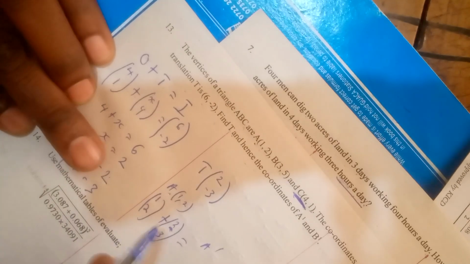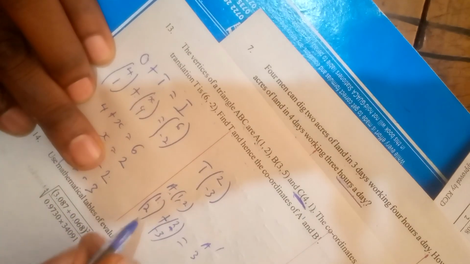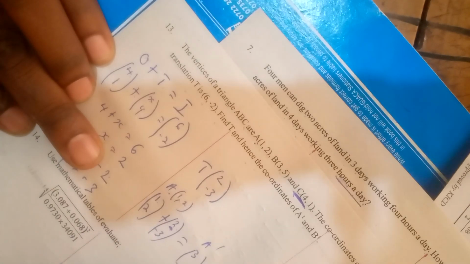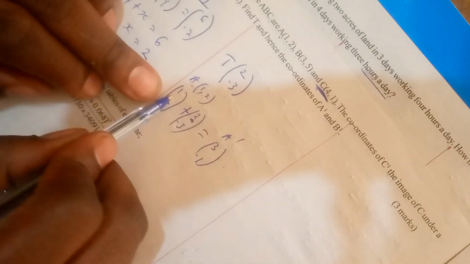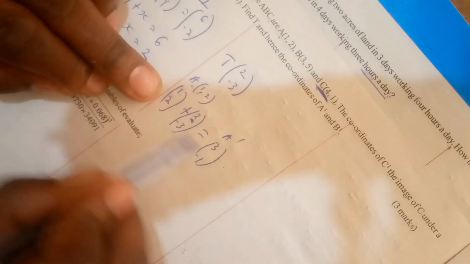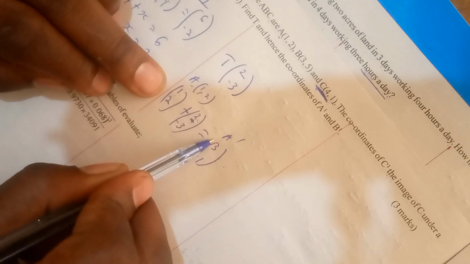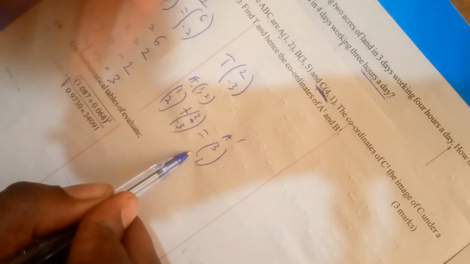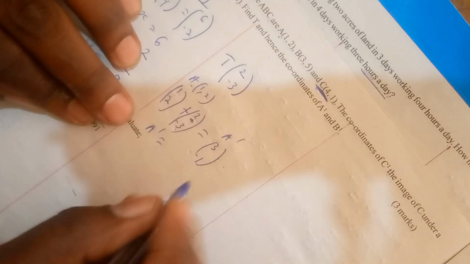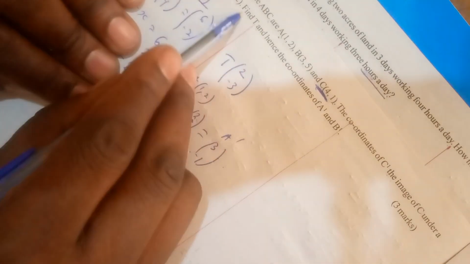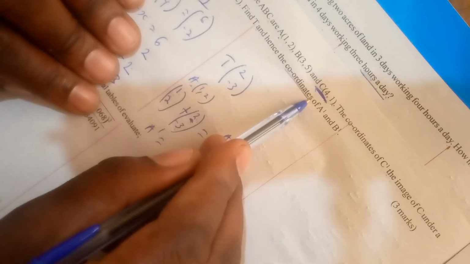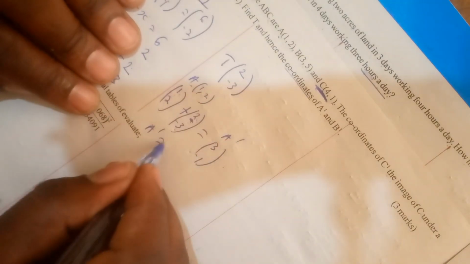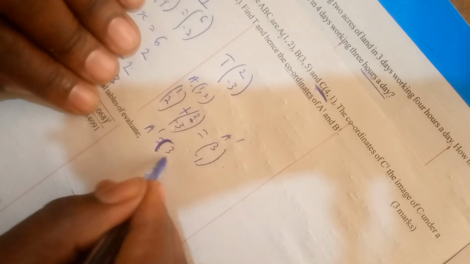A image therefore will be 1 plus 2, which is 3, and 2 plus -3, which is -1. That is the coordinates of its image. The question is asking us to find the coordinates of A image and B image, so the coordinates will be written this way: A'(3, -1).